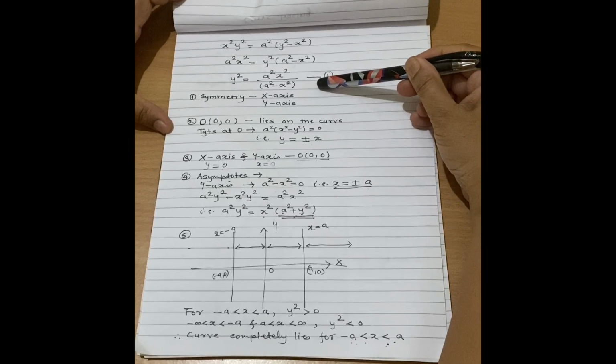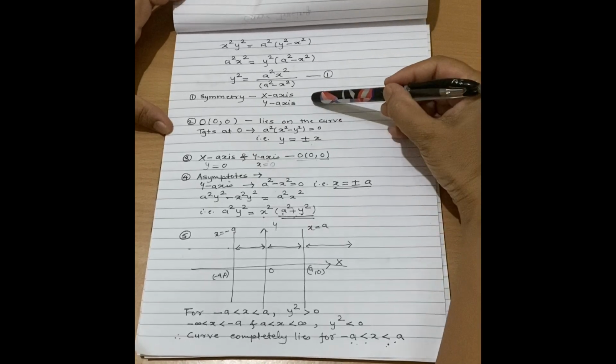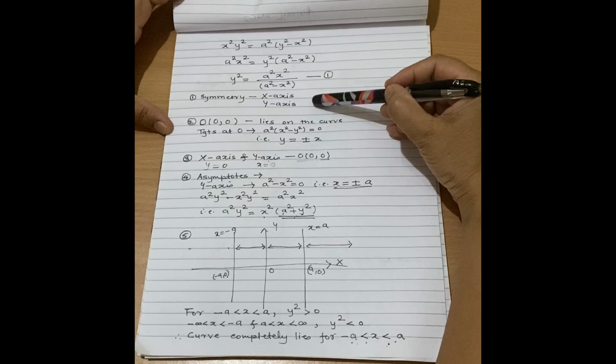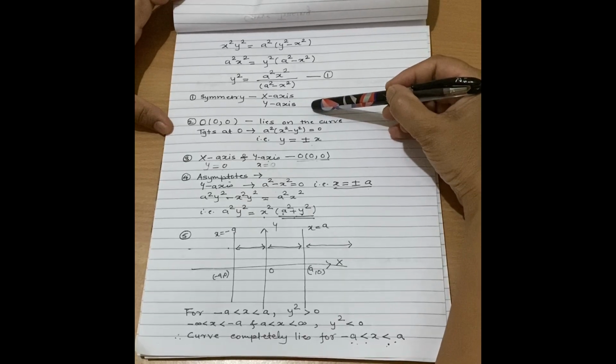This equation, as all of us can see, contains only even powers of both x and y, because of which the curve is symmetric about x-axis as well as y-axis.